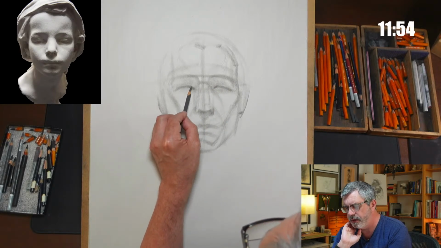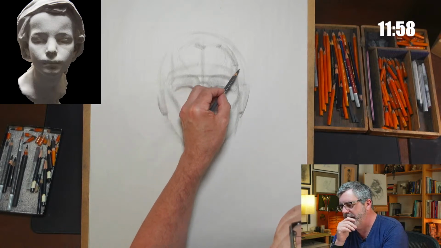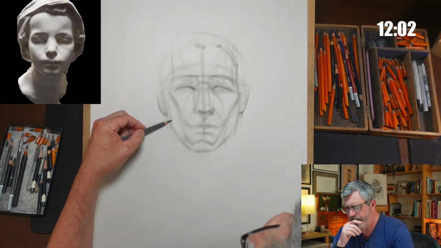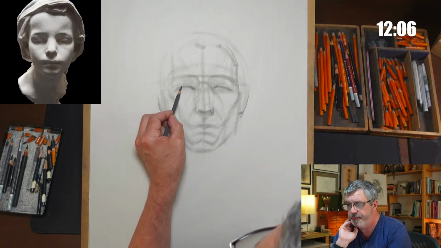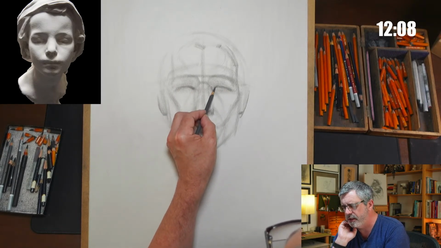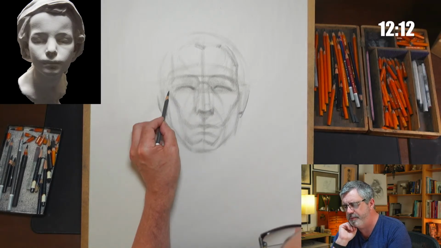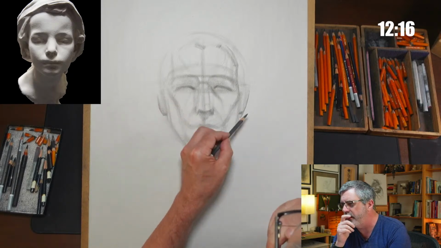Probably should have started with a profile, but front-ons like this tend to be pretty challenging because your symmetry just has to be bang on. You don't really have any wiggle room.